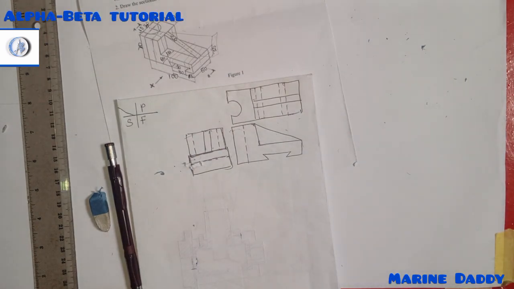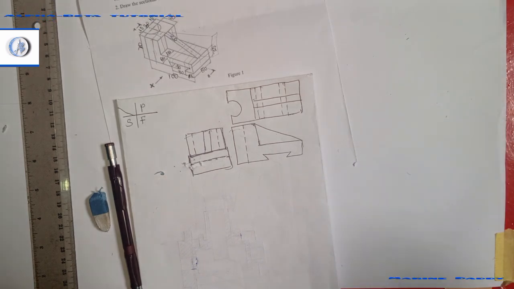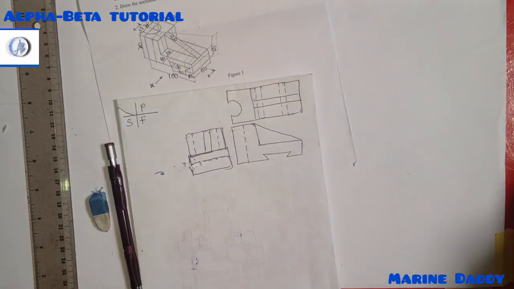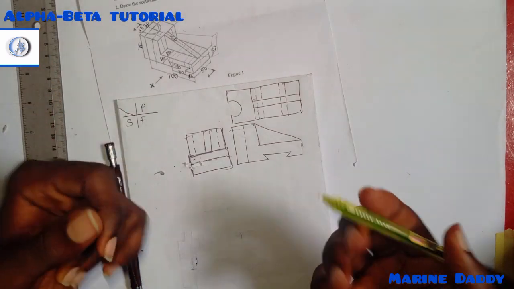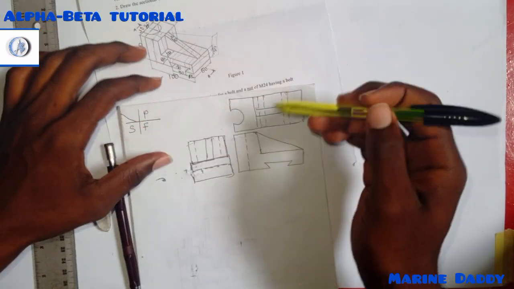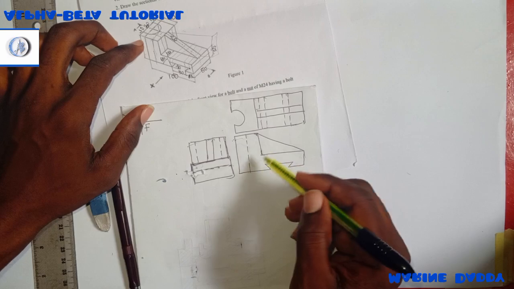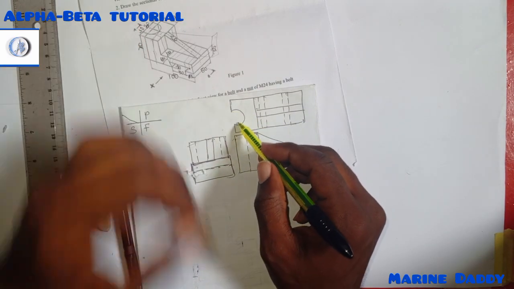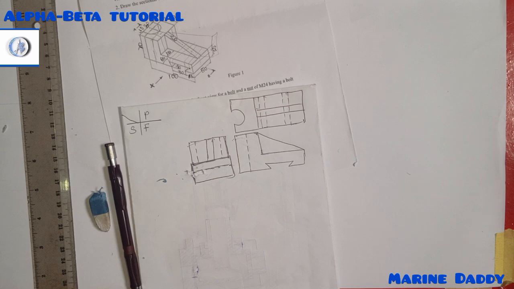Using their dimensions, I will now draw. When you want to draw, please be careful so you know the total length. Because imagine drawing and you just realize that there is no space to draw the other part of the drawing. It's so painful because you have to start from the beginning. Pray that never happens to you. So we have 70 as the total height here, then here I have 50. 70 plus 50 is 120, so we are going to reserve 120 at this side.